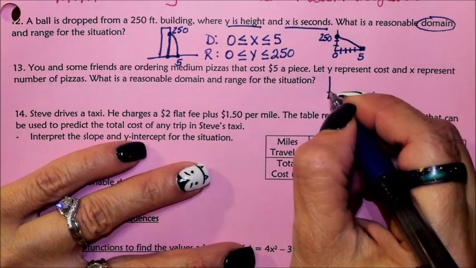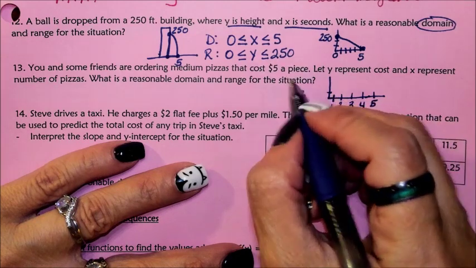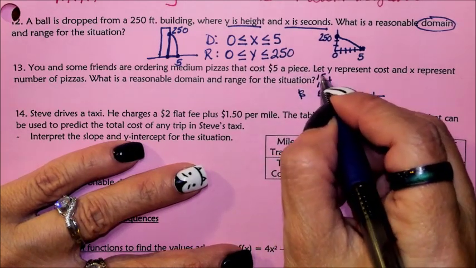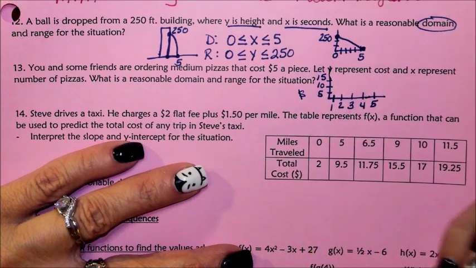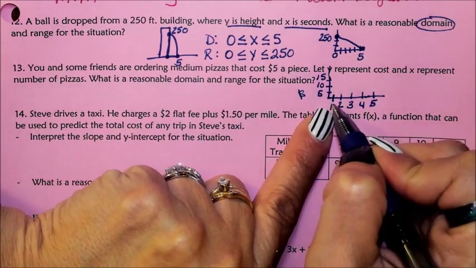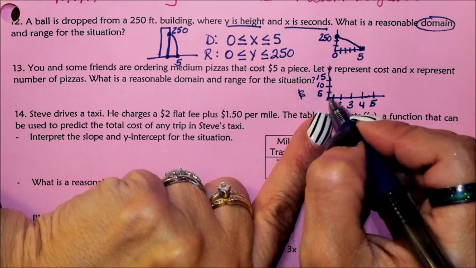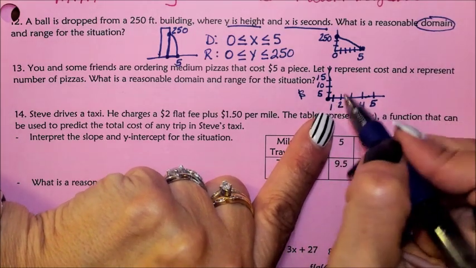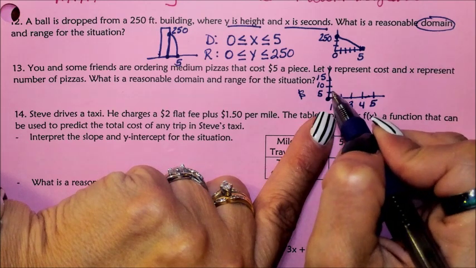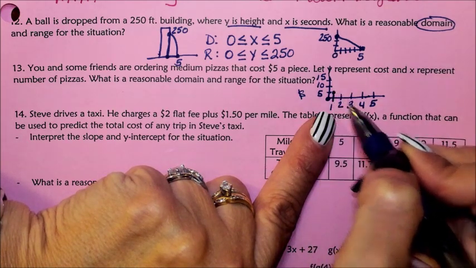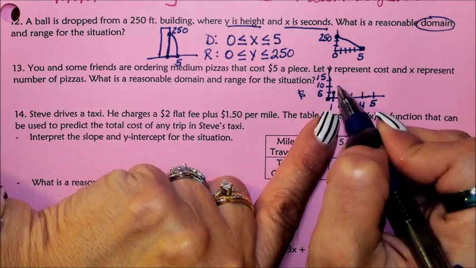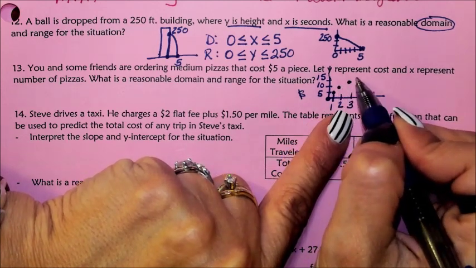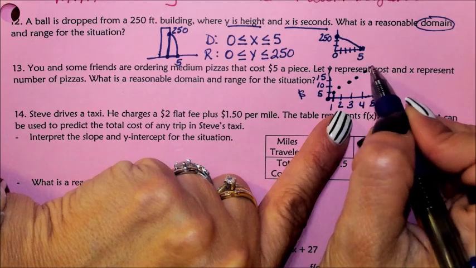On the y-axis, we have the cost. So we're paying $5. So we'll have $5 for 1, 10, 15, so on. If you buy no pizzas, how much did you spend? You didn't spend any money. Pizza sounds pretty good for dinner right now. If I buy 1 pizza, it would be $5. If I buy 2 pizzas, it would be 10. 3 pizzas, 15, and so on, right? It's going to keep going up.